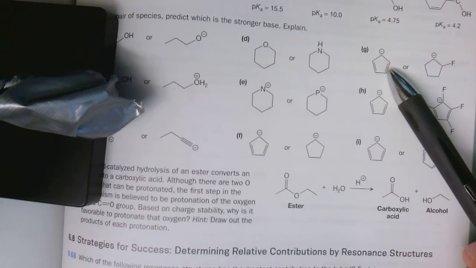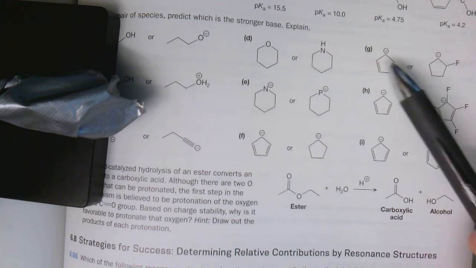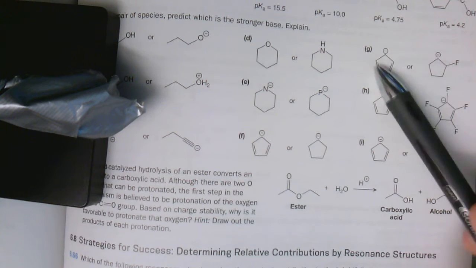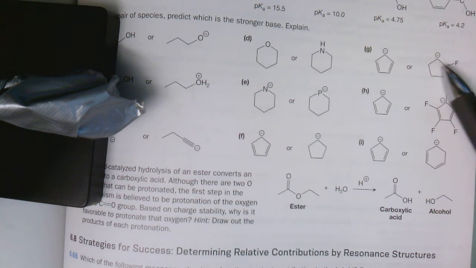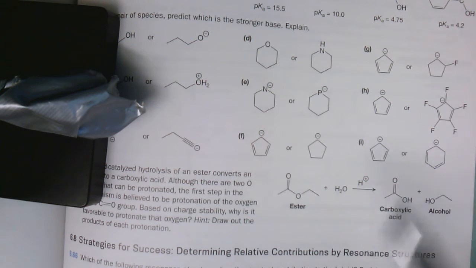Okay, looking at these two, this one's stabilized by resonance. This one's stabilized by the inductive effect. But remember, CARI, C-A-R-I, says resonance is more important. So the resonance stabilizes this more than the fluorine stabilizes this. Since this is less stable, this is my stronger base.